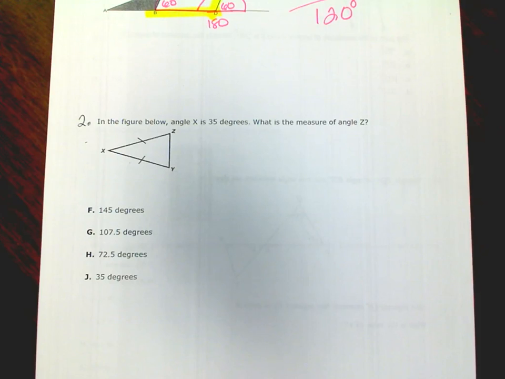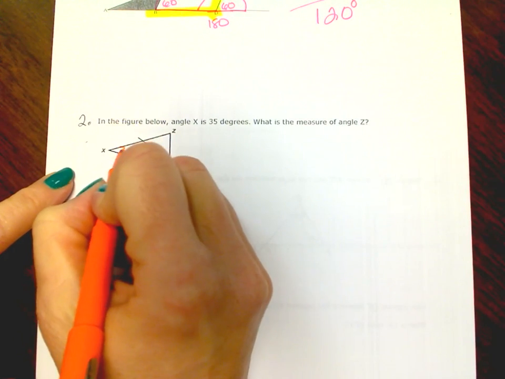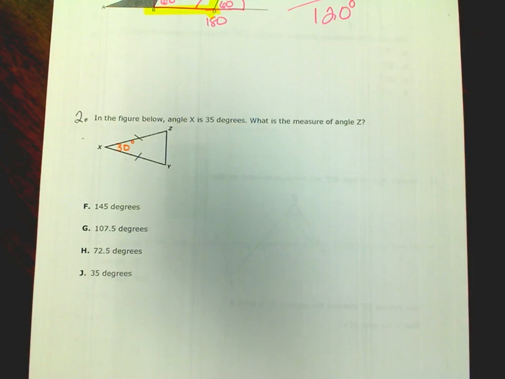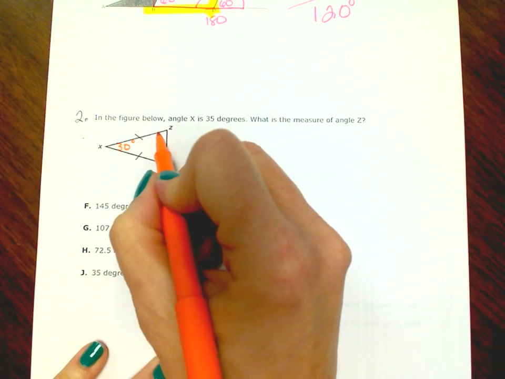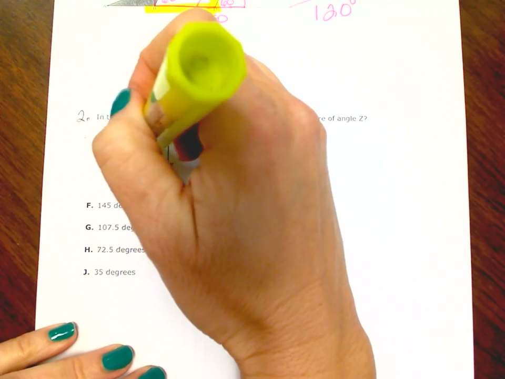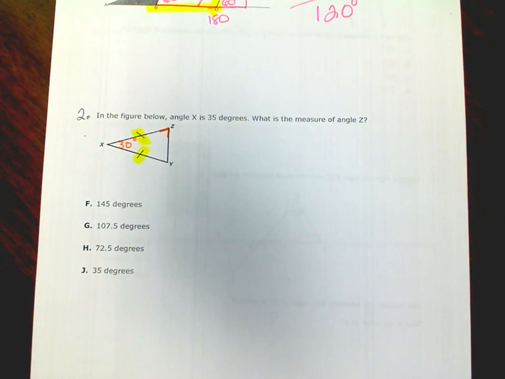Number 2. In the figure below, angle X is 35 degrees. What is the measure of angle Z? I want to know, what is this angle? Okay, but look what it is telling us. This is an isosceles triangle. These marks right there let you know that it is an isosceles triangle. So what do we know about an isosceles triangle?